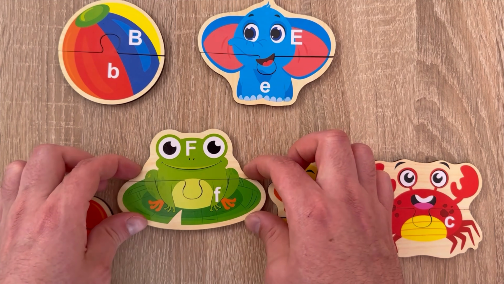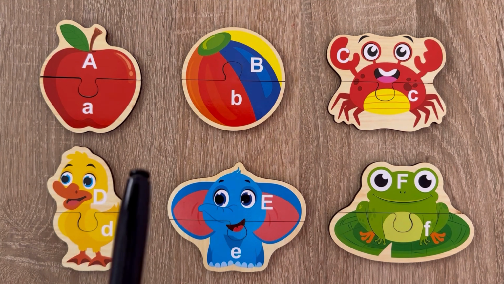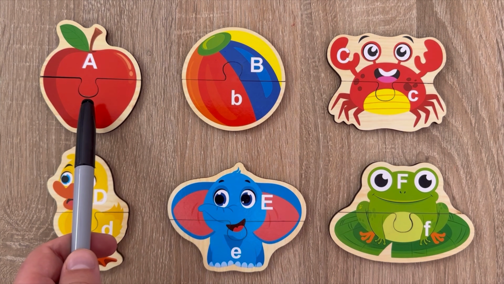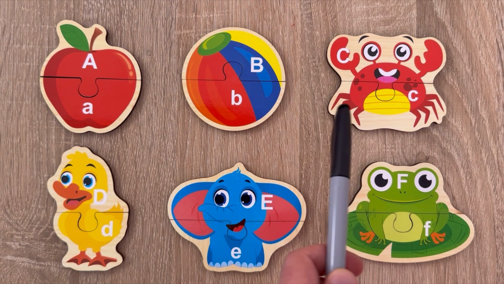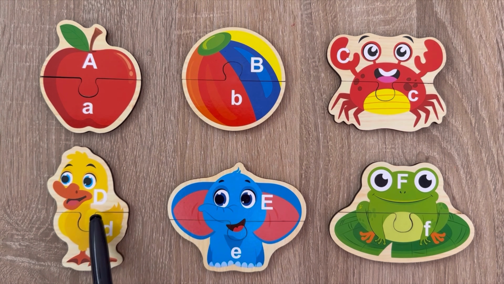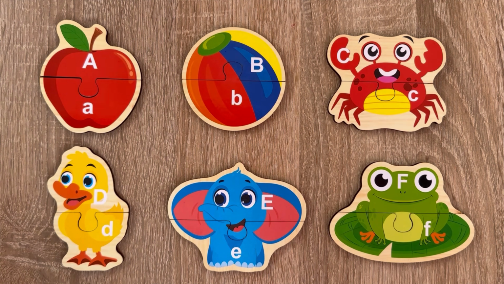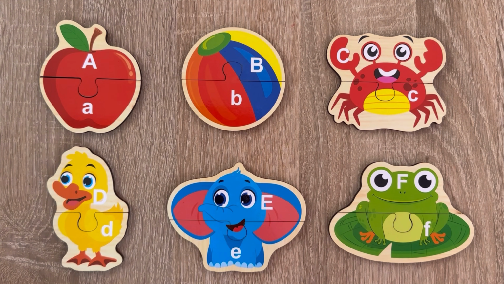Now let's see what we learned so far. A, B, C, D, E, F. We learned the first 6 letters of the alphabet.